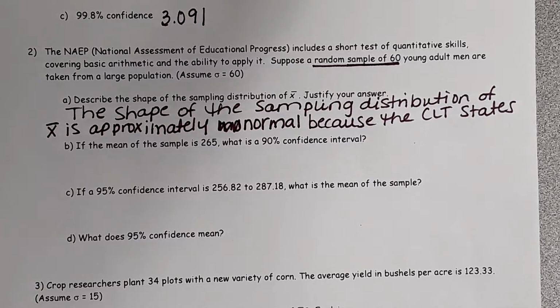If the mean of the sample is 265, what is the 90% confidence interval?